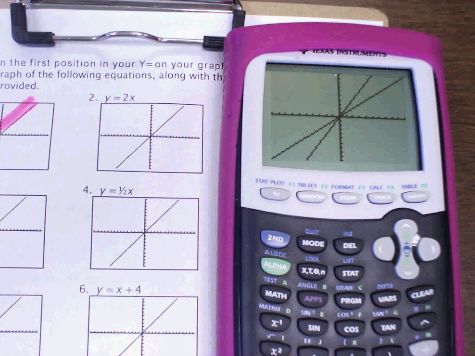I'm not looking for what's the same, I'm looking for what changes. Say that again, Christian? Its steepness changes. How did it change?